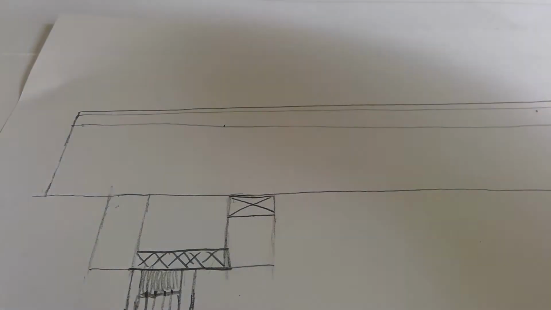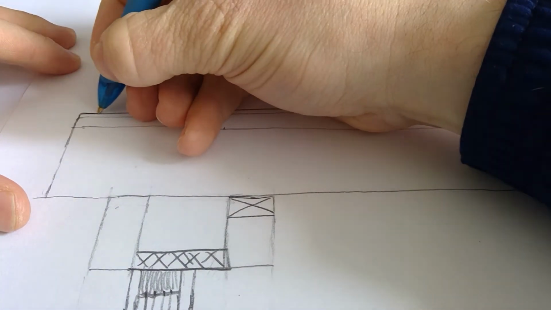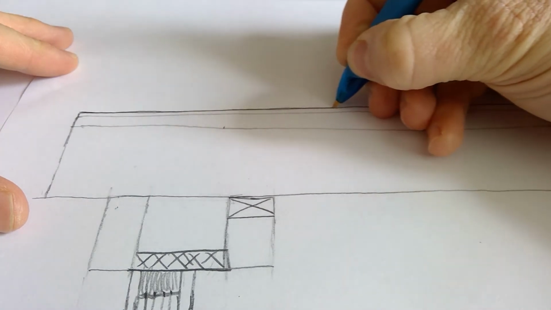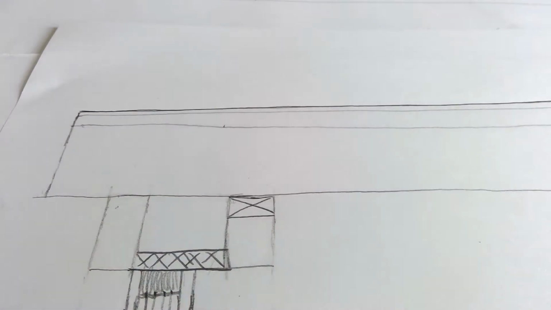And then on top of that, you have your bituminous felt, which is that black felt material that you see on top of flat roofs, which helps to weatherproof the roof. So get a layer of bituminous felt on top of that.